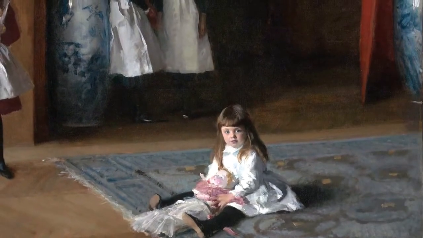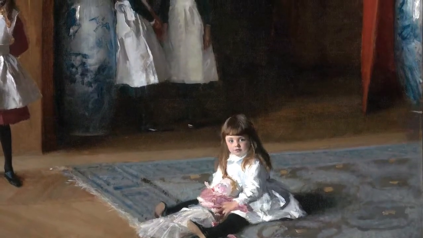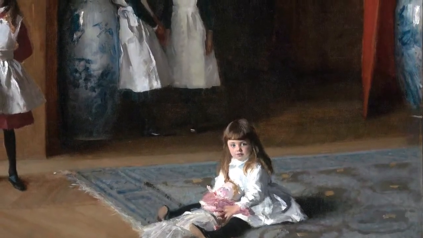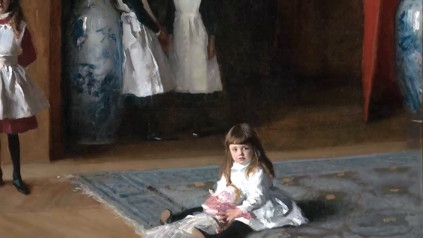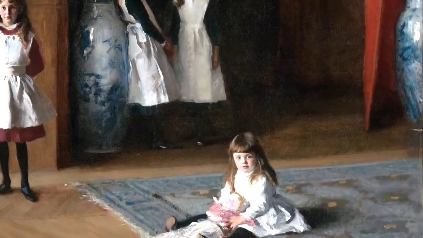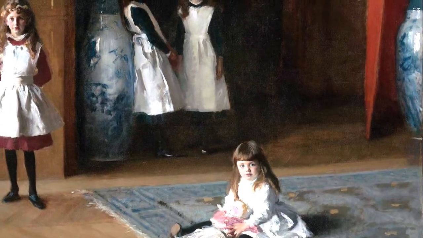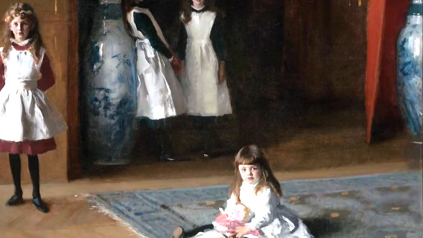Initially, people saw this as really a picture of children at play. But as Freudian psychology and modern psychology have evolved, art historians have started to look at this painting in a slightly different way. It almost seems like we're looking at different stages of childhood.